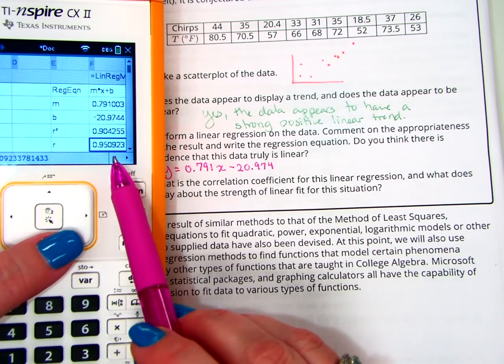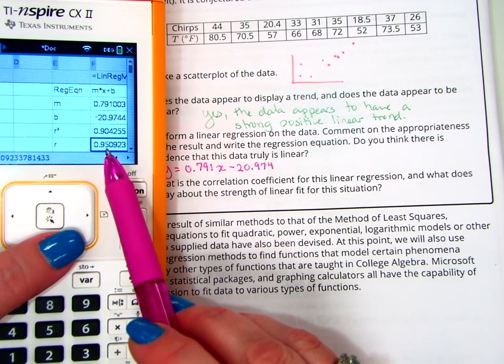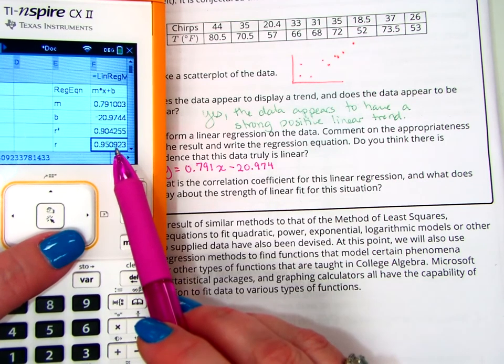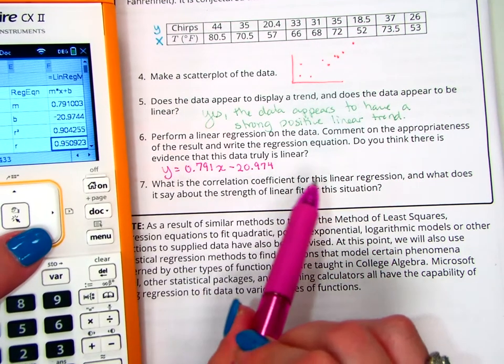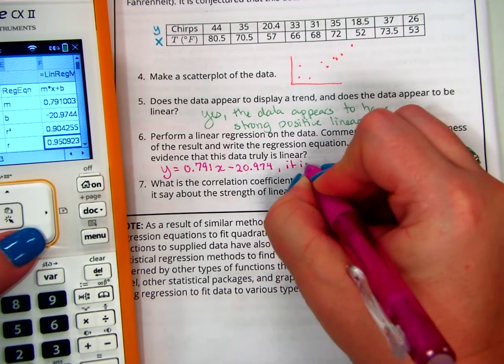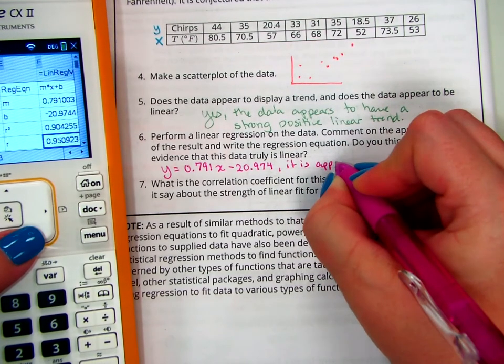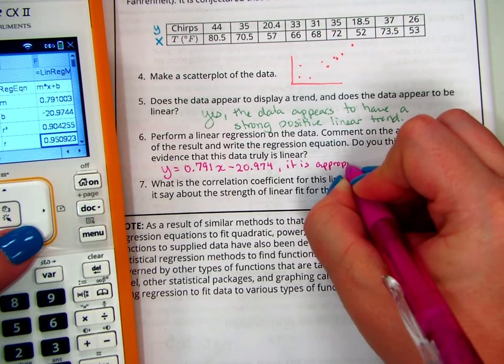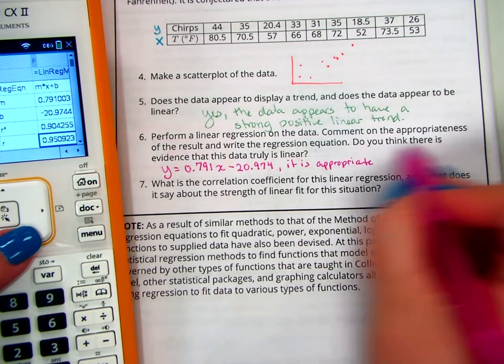So when I look at the result, I can see that my R value is 0.9509, so that's pretty close to 1. So I would say it is appropriate because it's close to 1.